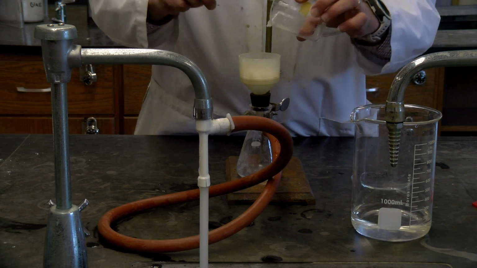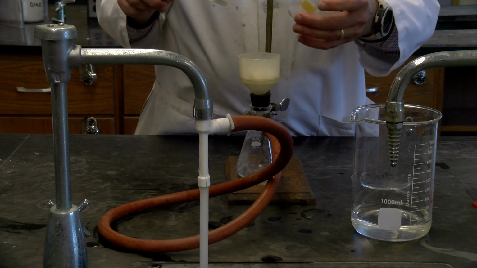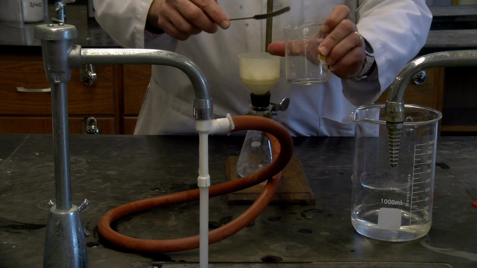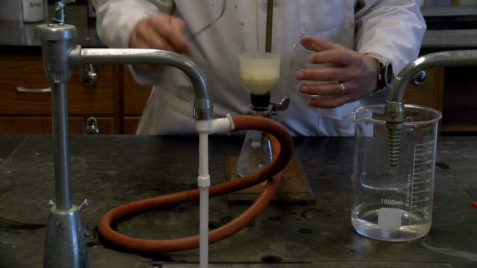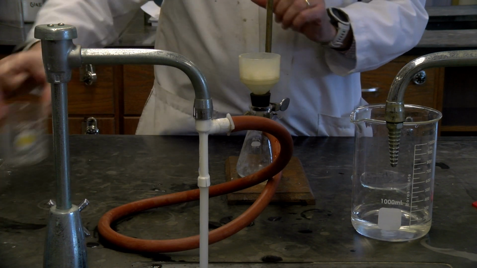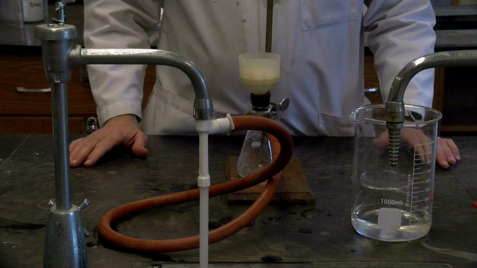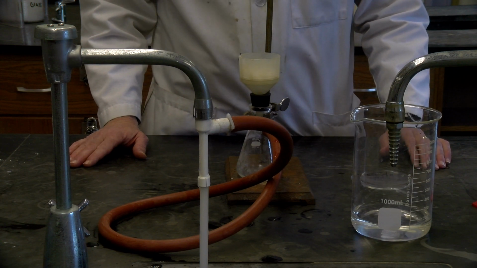Okay, so I think I've gotten a lot of that out, just a little bit, as you can see, little bits here and there sticking to the beaker. At some point you have to stop and move on. So we're going to let this air pull through to dry this maleic acid up just a bit, and then we'll get ready to take it back to dry in an oven.